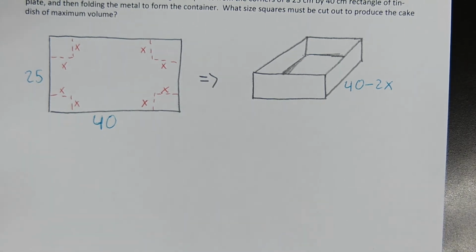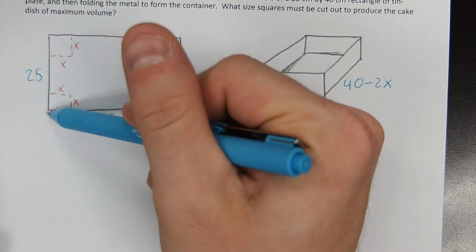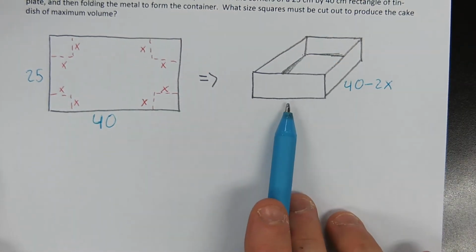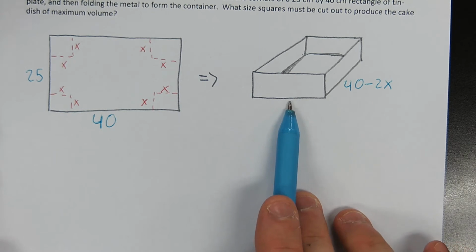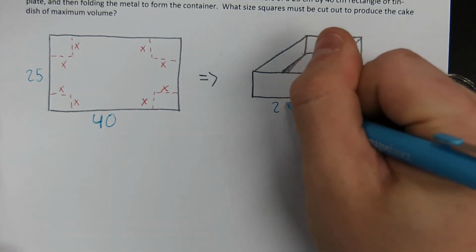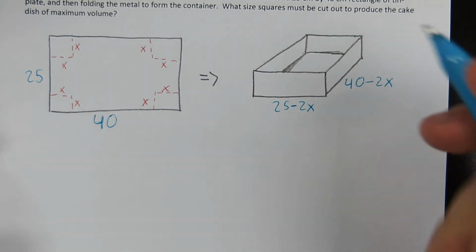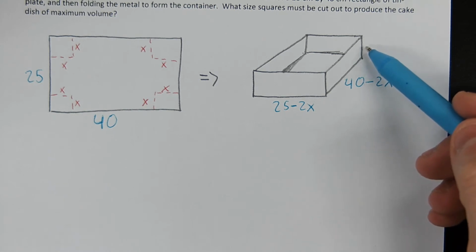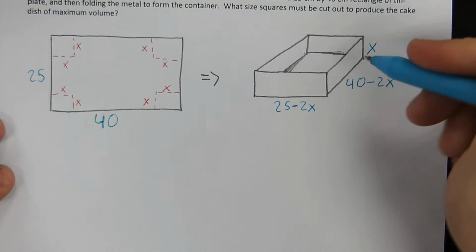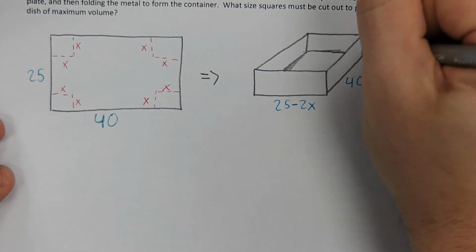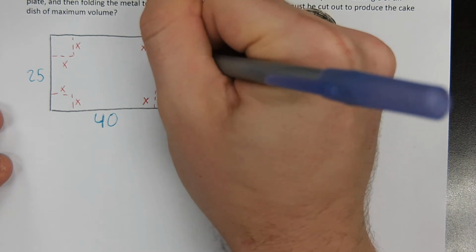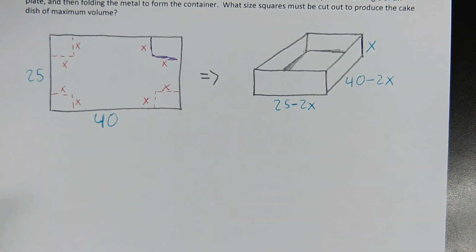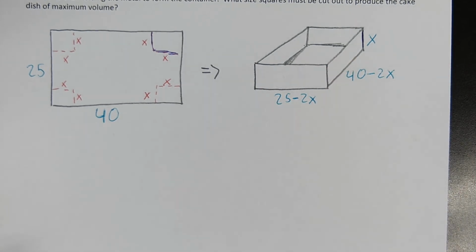And by that same logic, this was 25. A couple squares were punched out of it. Again, the way I drew it, leaving right here 25 minus 2x. But we're talking about volume. Volume requires a third dimension. We need to know how deep this cake pan is. It's x. This edge is found by putting that edge and that edge together. That's what creates it. Okay, so it is x tall. Great. Now that we have the length, width, and height of our cake pan, we can write a volume equation for that.